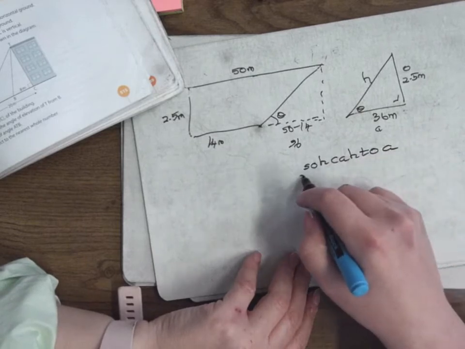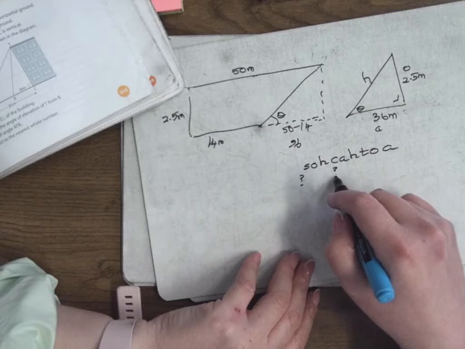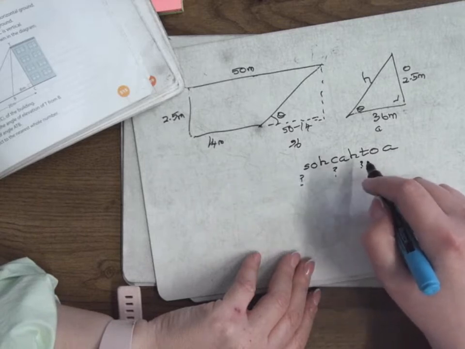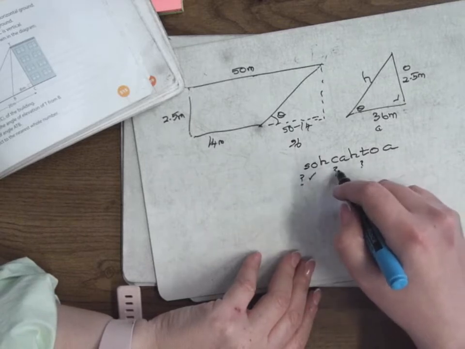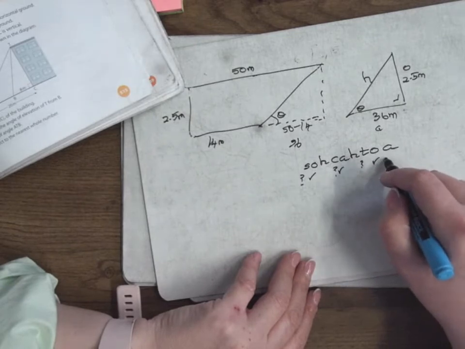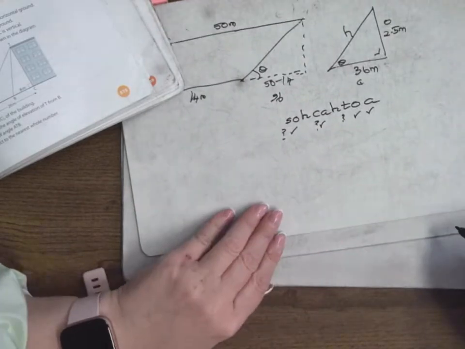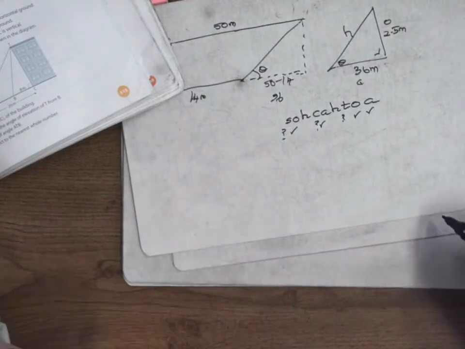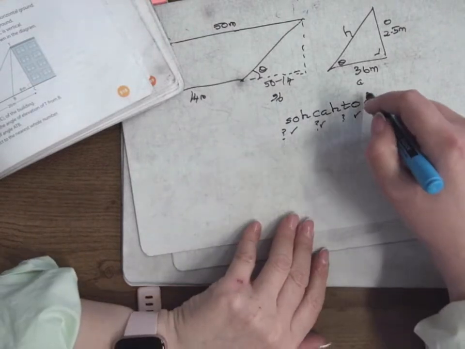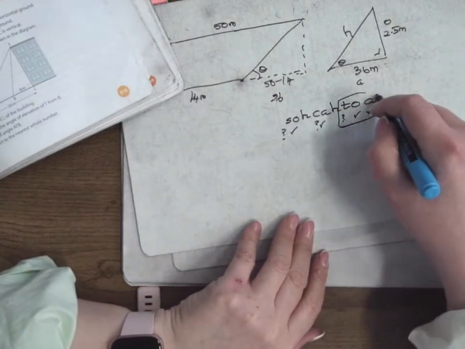So I'm looking for the angle, so that means I'm looking for sine, cos, or tan. I know O and I know A. O and A, O and A. So this one I don't have a choice. I have to use what? Tan, because it's got two ticks and a question mark.